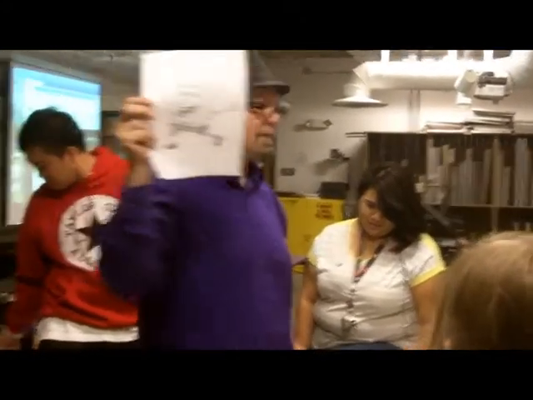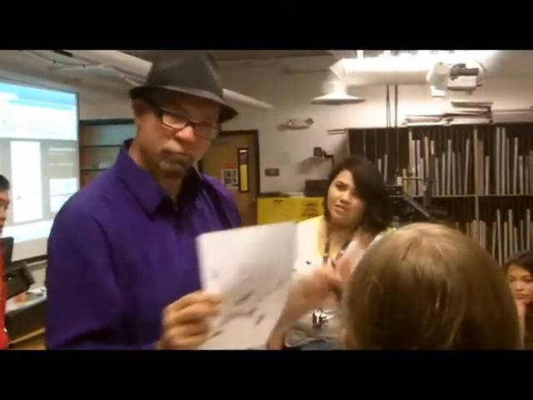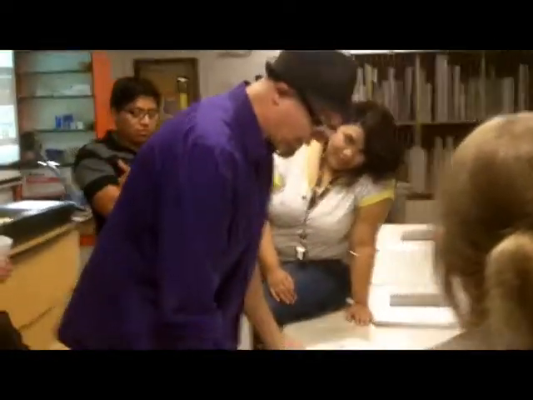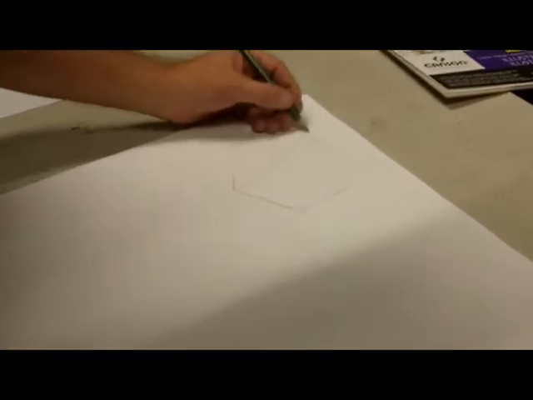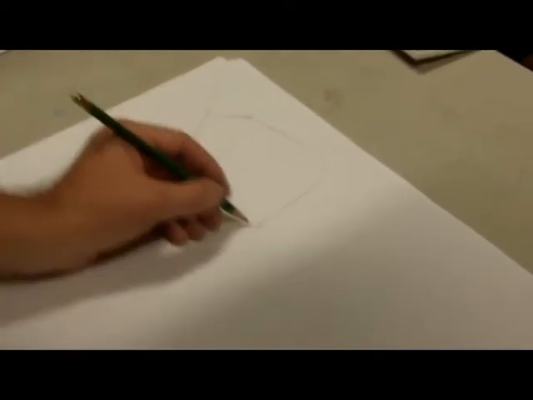Okay, so what is this character based on? What are the basics? A rectangle, not a square. We're really getting to the basics. So let's start off by drawing the basic shape. A rectilinear shape.